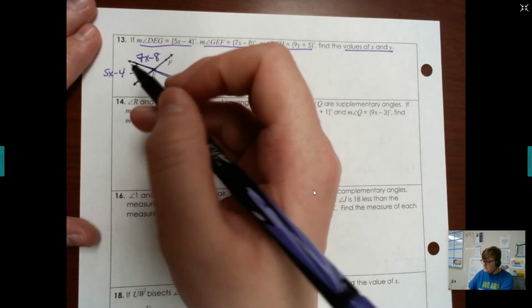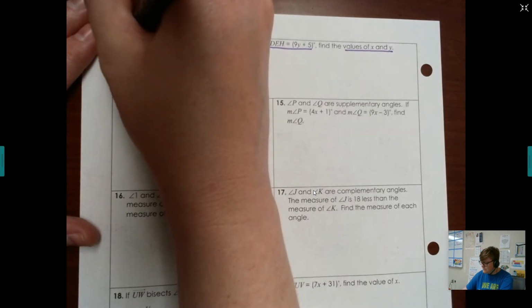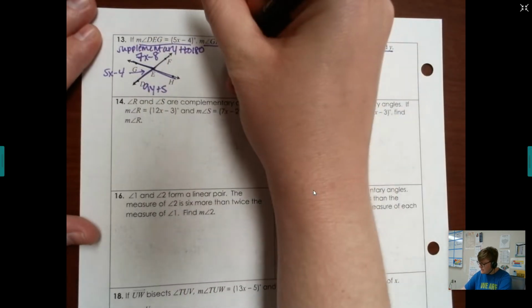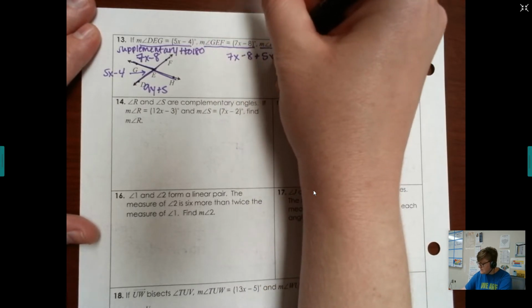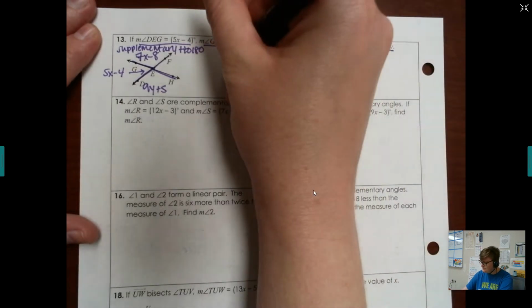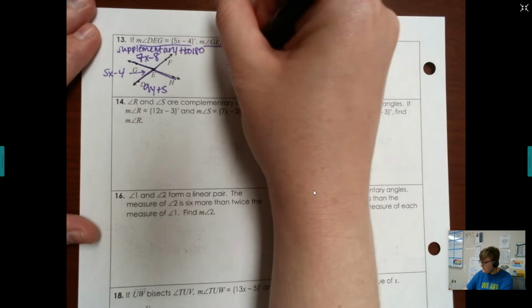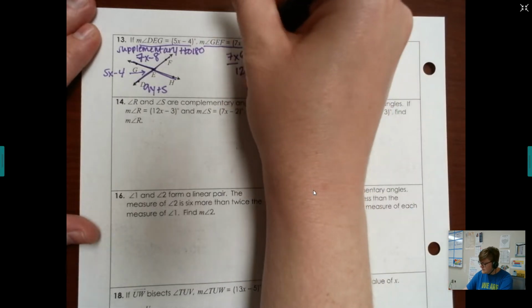These two angles are supplementary. Linear pair, same thing. Supplementary, so they add to 180. We can set up our equation, 7x minus 8 plus 5x minus 4 equals 180. 7x plus 5x is 12x.